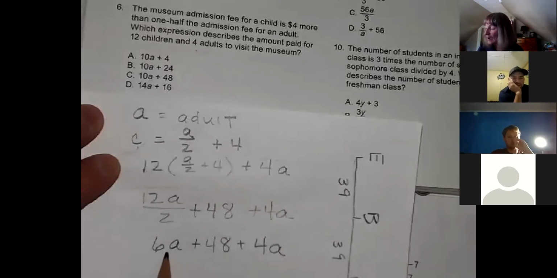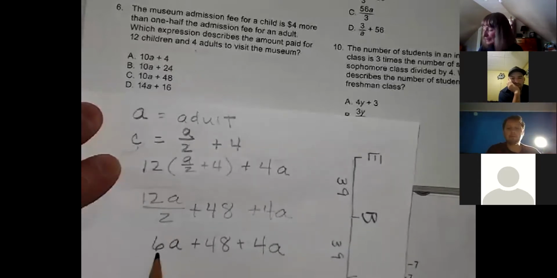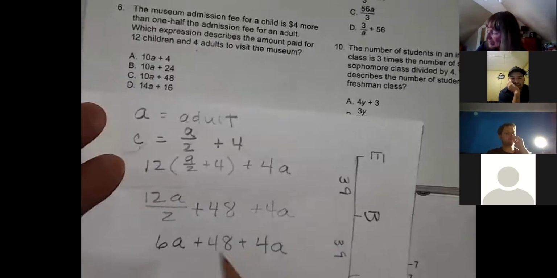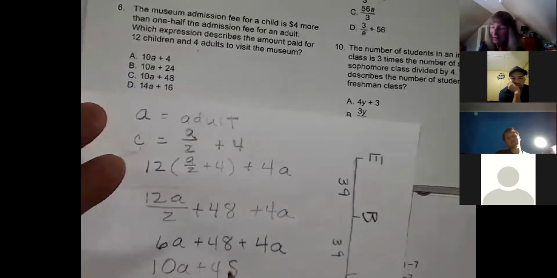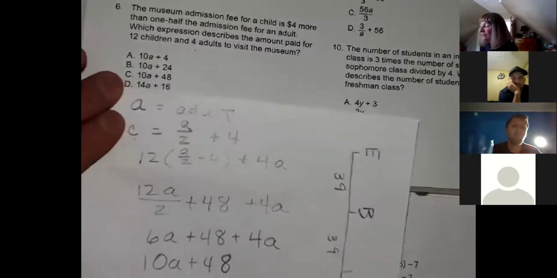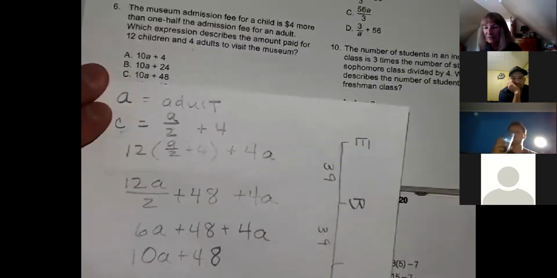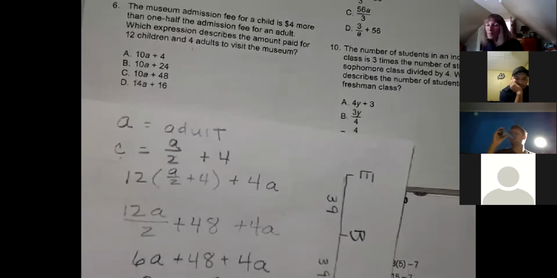And now we can combine the terms that are multiplied by A. So 4 A's and 6 A's and 4 more A's makes 10 A's all together. Let's see. Look at that. Would you have ever just guessed that? I know I wouldn't have.